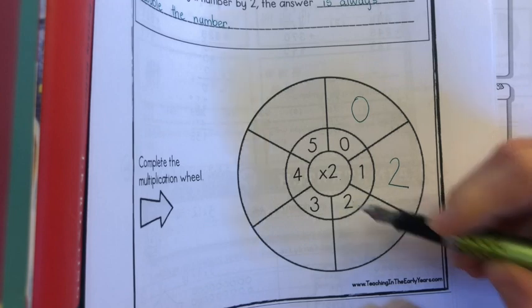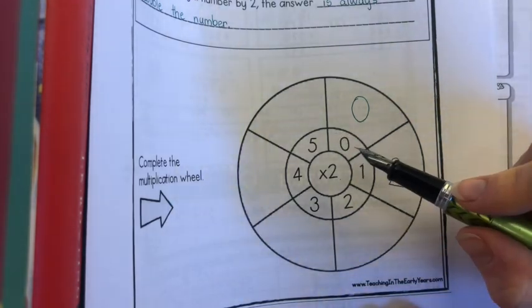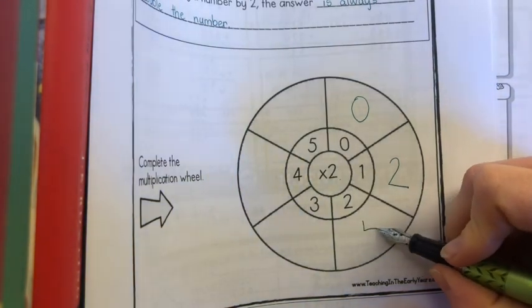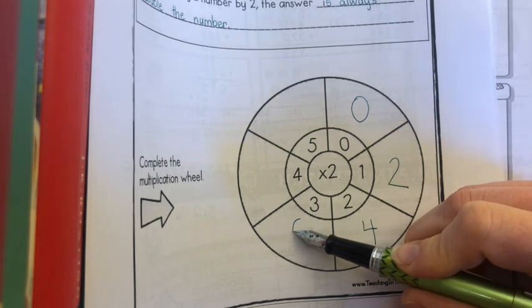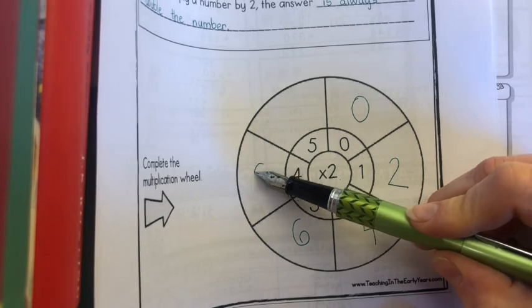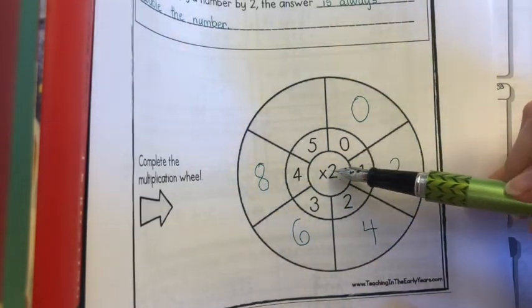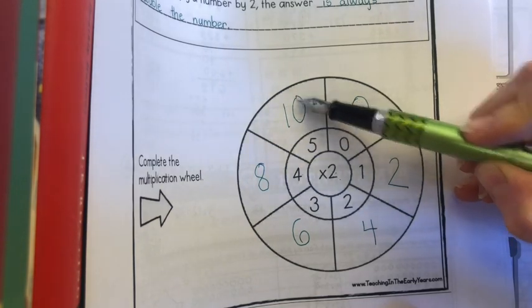2 times 2, again, pause this video, fill in the circle, and then press play and check your work. So 2 times 2 is 4. 2 times 3, double 3 is 6. 2 times 4, double 4 is 8. I hope you pause the video and try this on your own. 2 times 5, double 5 is 10.